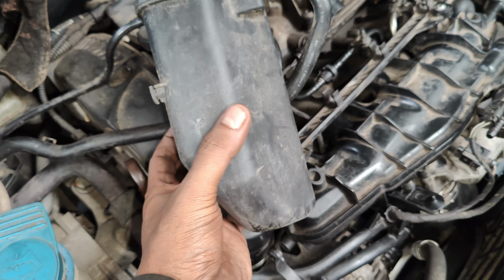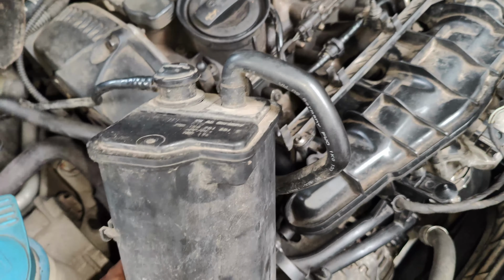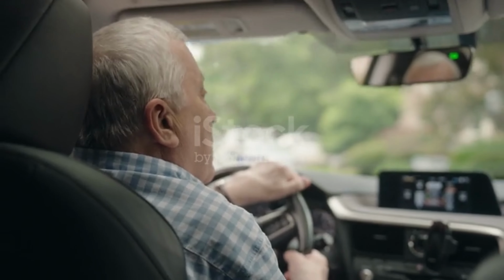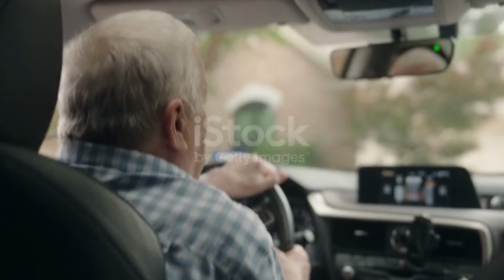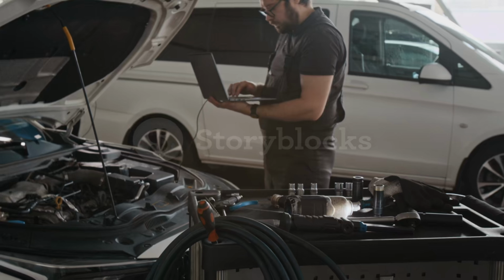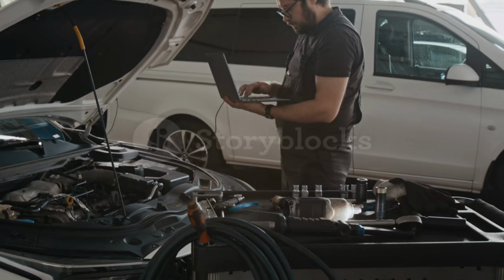Because this code is related to your vehicle's EVAP system, specifically the leak detection pump sense circuit. And if left unresolved, it can trigger the check engine light, increase fuel vapor emissions, and prevent your vehicle from passing an emissions inspection. What does P2404 mean?